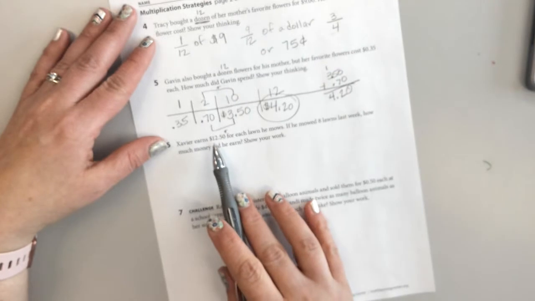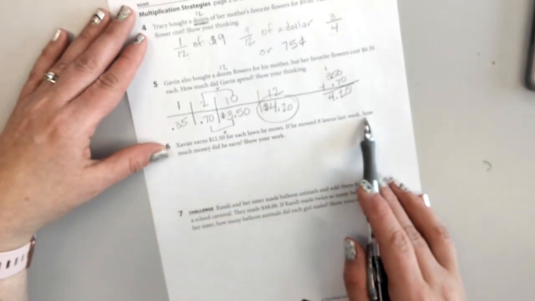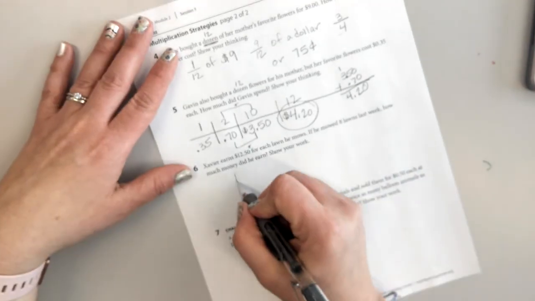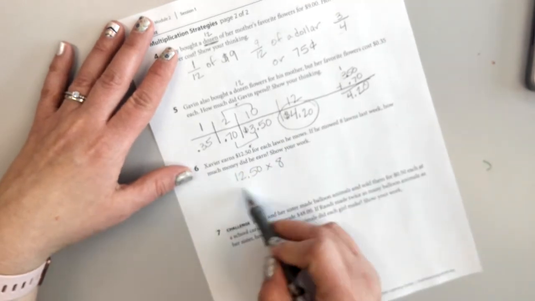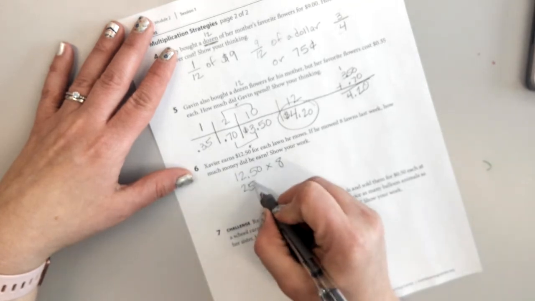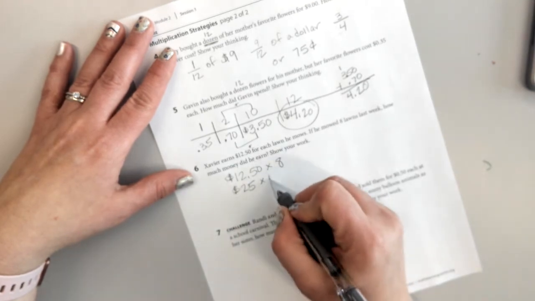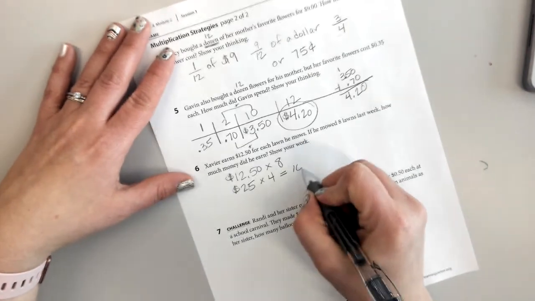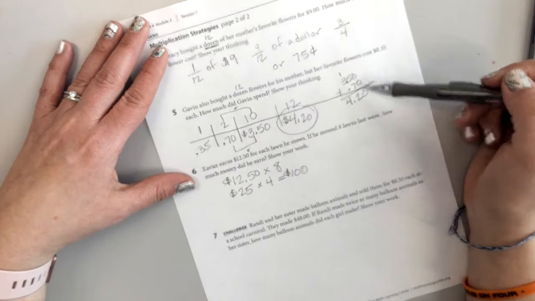Xavier earns $12.50 for each lawn he mows. If he mowed 8 lawns last week, how much money did he earn? Show your work. $12.50 times 8 lawns. I notice if I double $12.50 that it is going to become $25. And then I'm going to half the 8 to a 4. And I know what 4 times 25 is. It's $100.